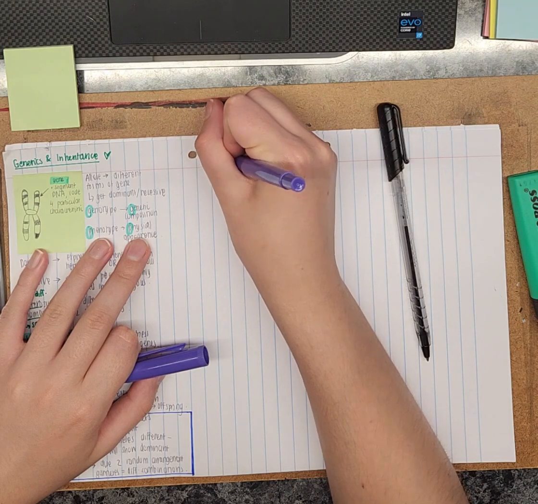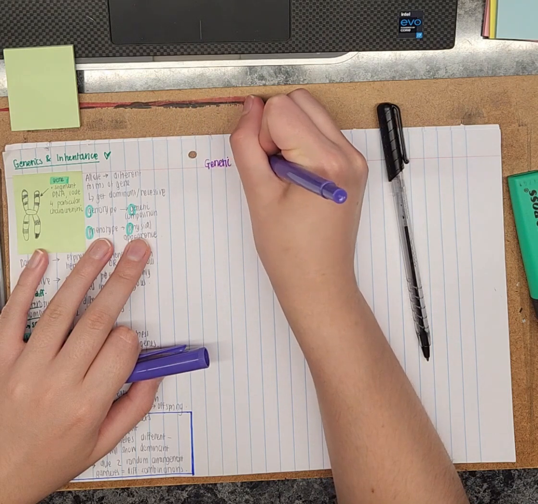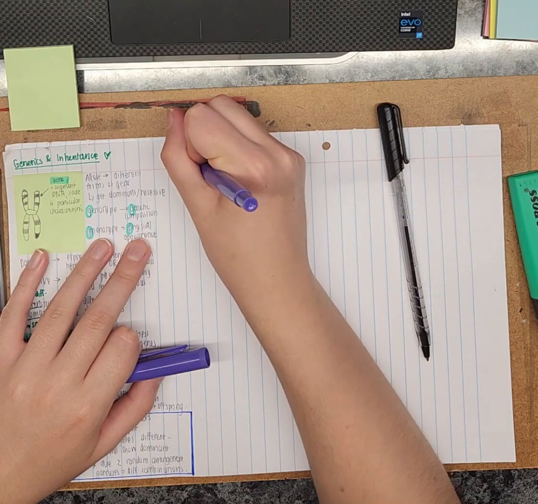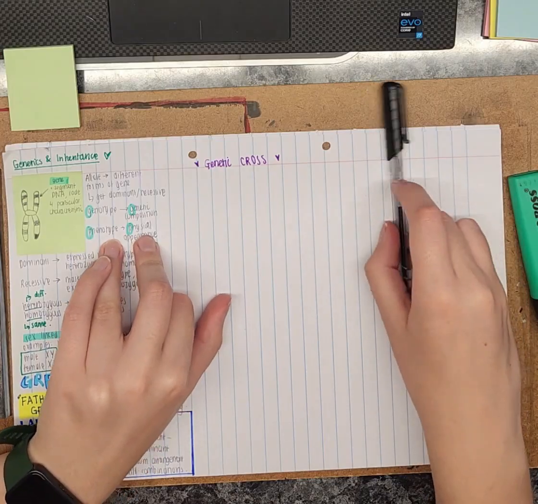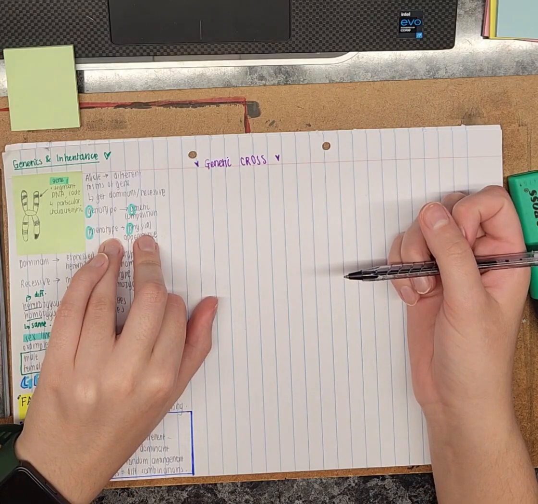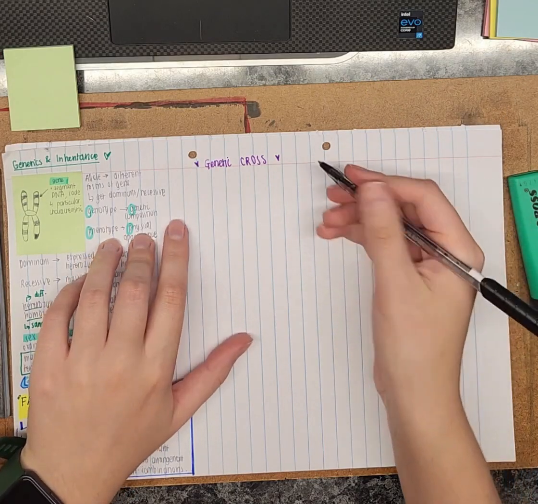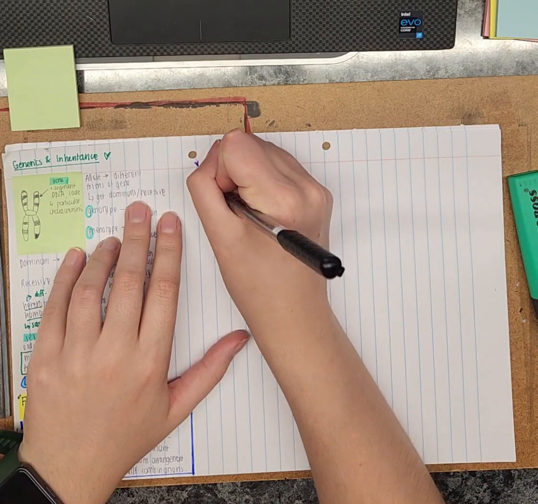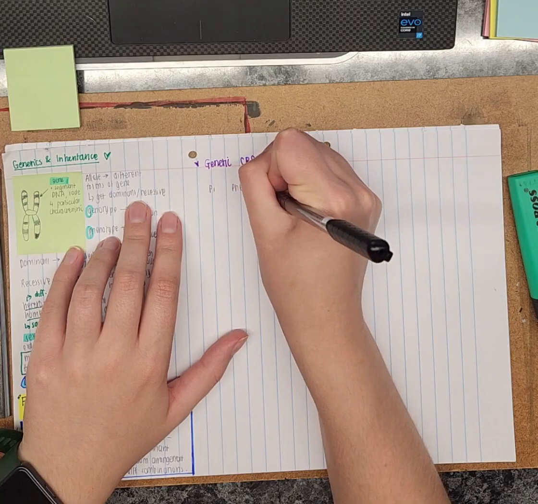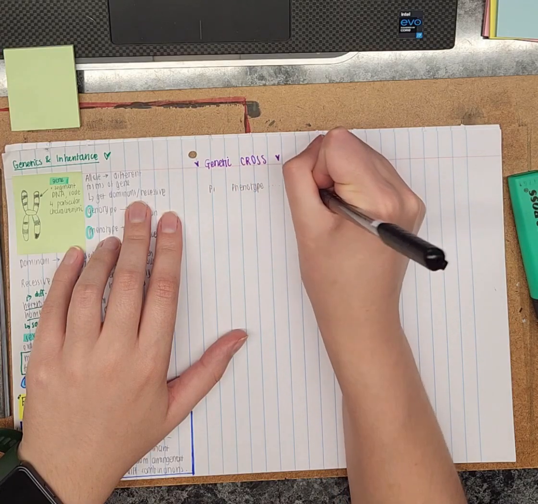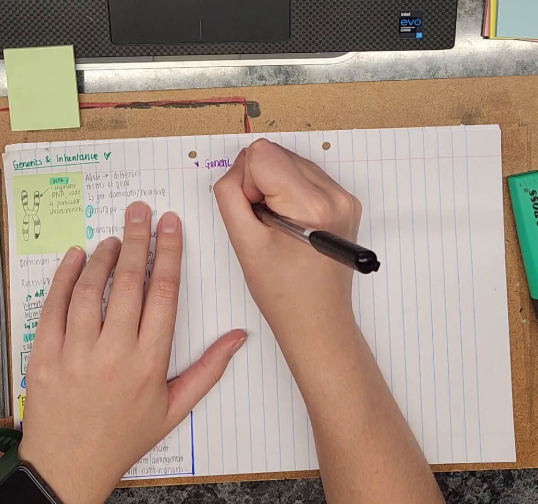Now we're going to go over a genetic cross. They're always going to ask a genetic cross in every paper. It just depends what. Are they going to ask you to draw it? Are they going to ask you to interpret it? There's a small chance they'll ask you to do a dihybrid cross, but surely not. I'm not going to go over that, well, not in this video in any way.